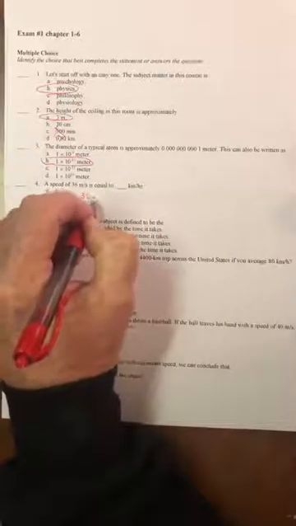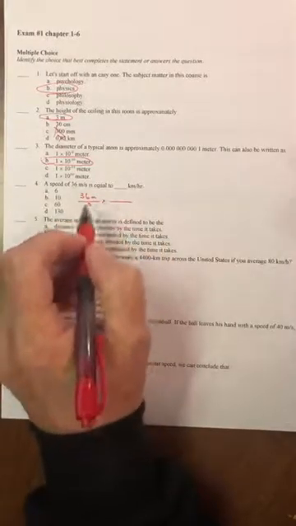Number 4, the speed of 36 meters per second is equal to, that's the unit conversion. And so hopefully you did something like this. When you multiply by 1, you don't change anything, but it's got to be a creative 1.